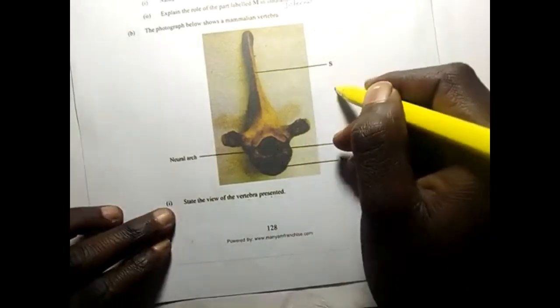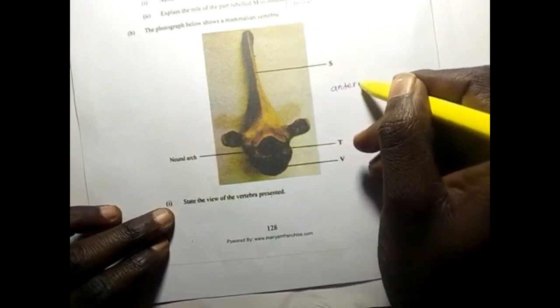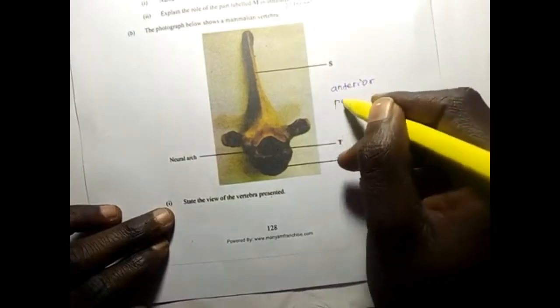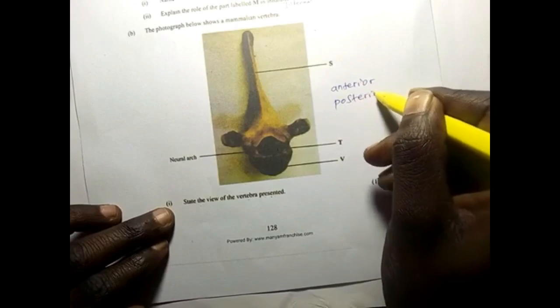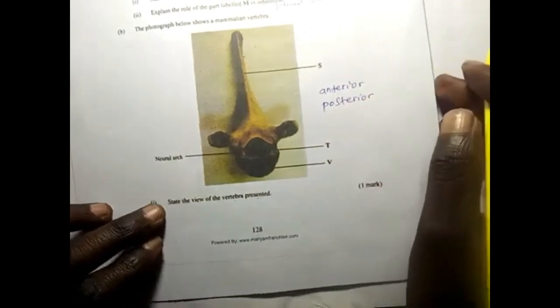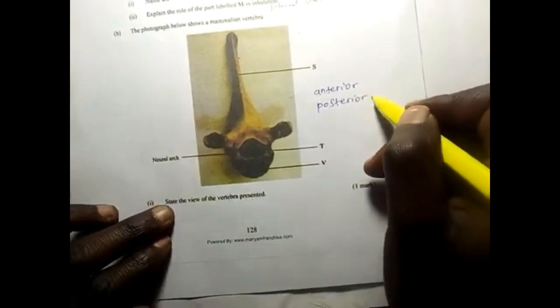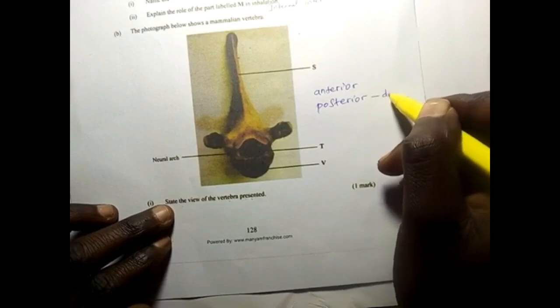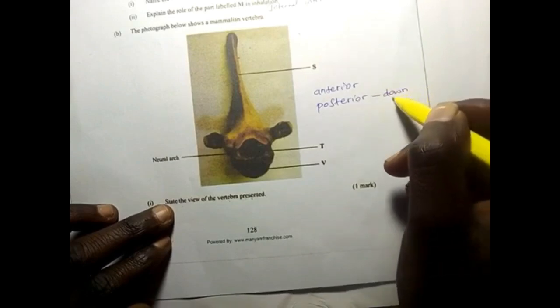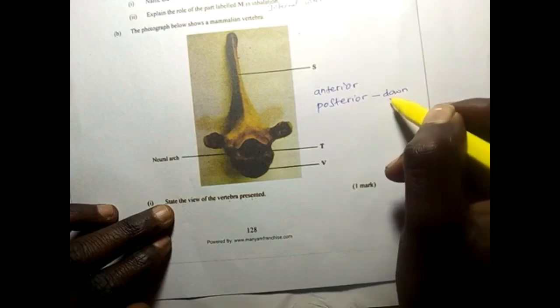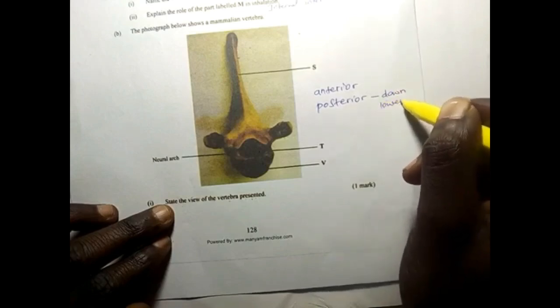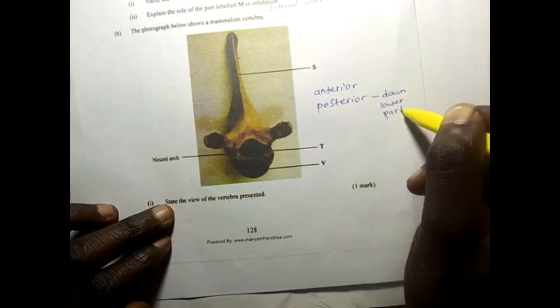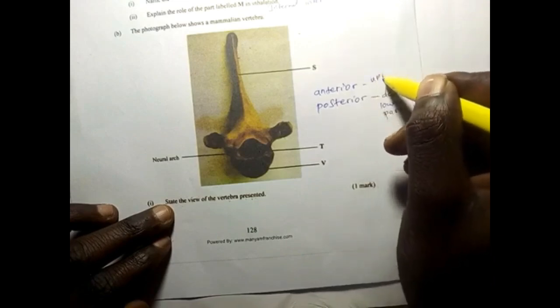You should be able to know the difference between anterior and posterior. As in the earlier video we said, the posterior is downwards, the lower part, while the anterior is the upper part.